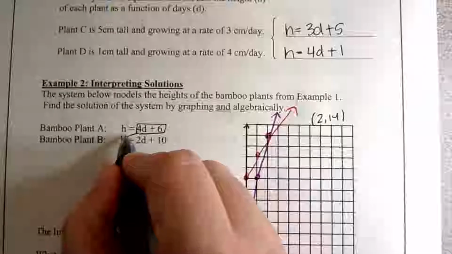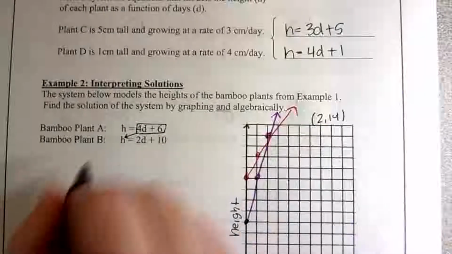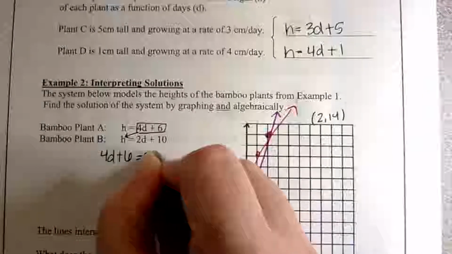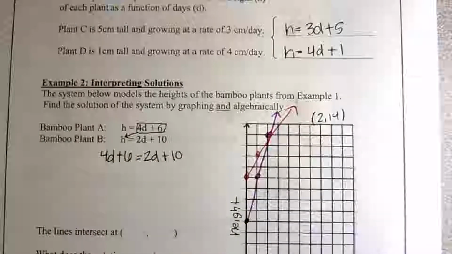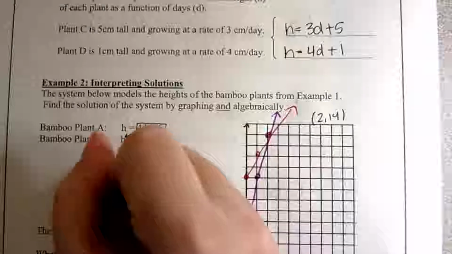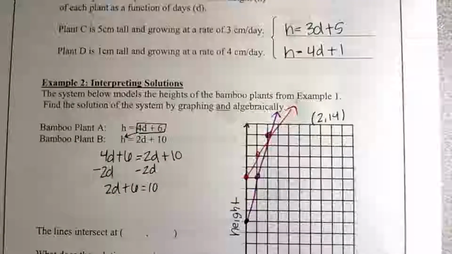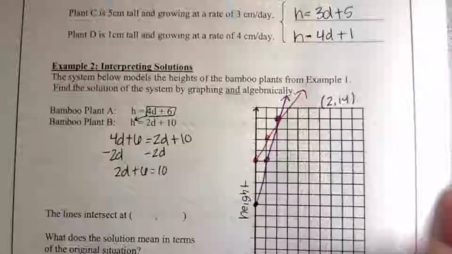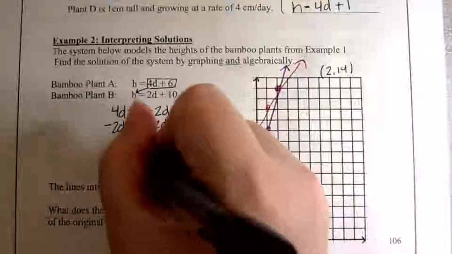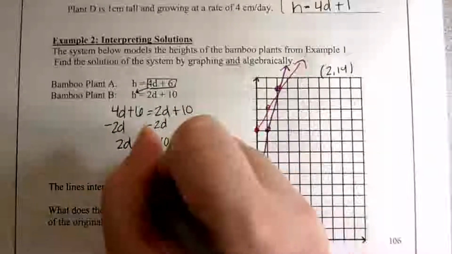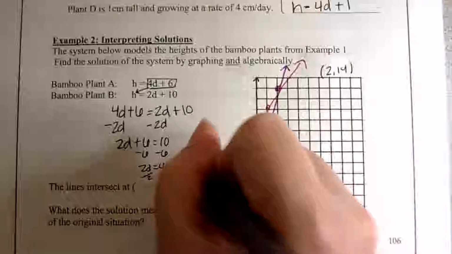So I can plug 4d plus 6 into the second equation. So that would be 4d plus 6 equals 2d plus 10. Then what? You subtract 2d on both sides. So 2d plus 6 equals 10. Then subtract 6 on both sides. 2d equals 4. Divide by 2. So d equals 2.